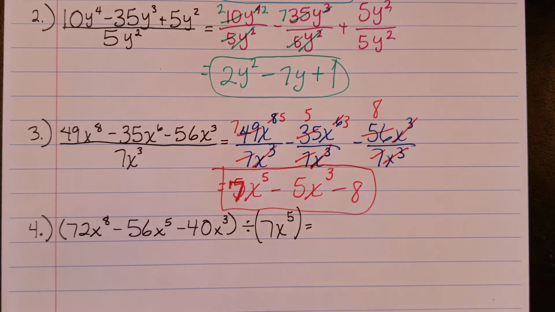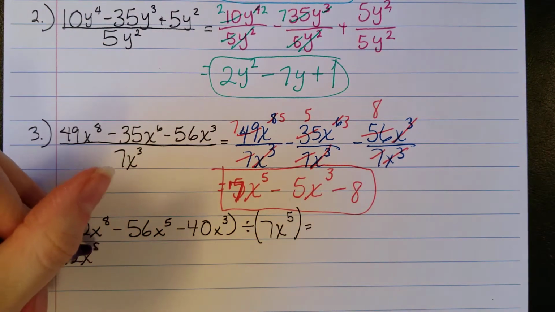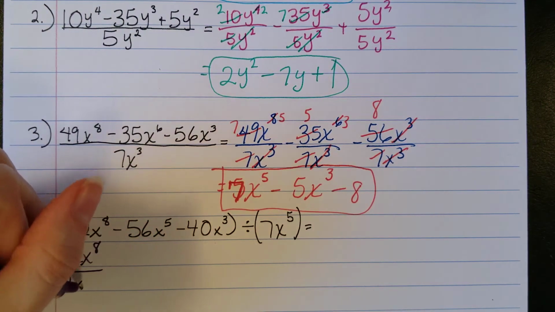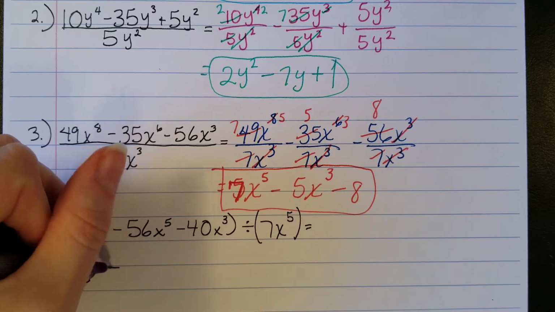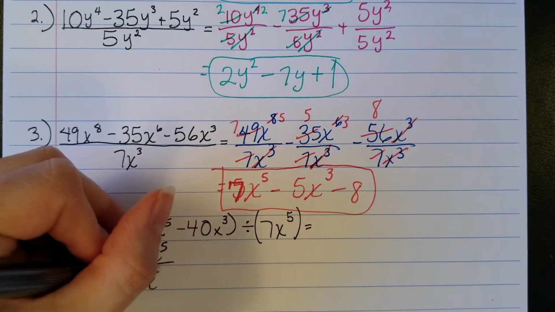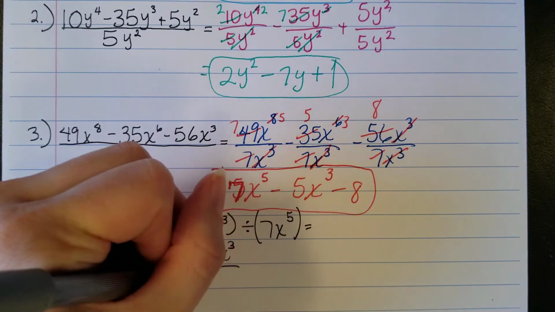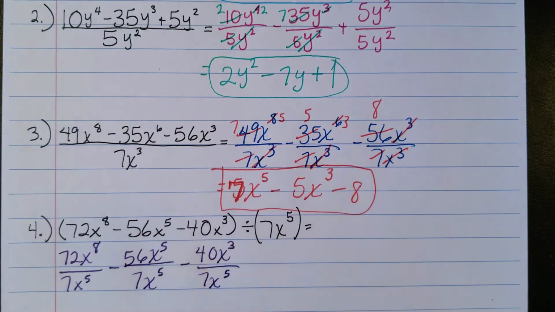All right, and then number 4 is basically the same thing, just written a little bit differently. So it's going to be 72x to the 8 over 7x to the 5th minus 56x to the 5th over 7x to the 5th minus 40x to the 3rd over 7x to the 5th.